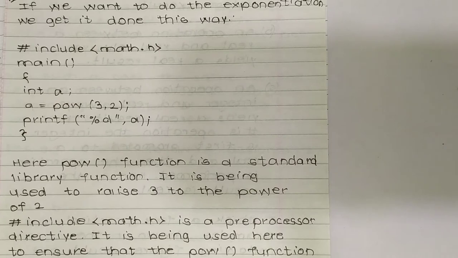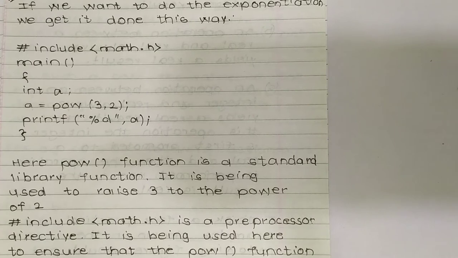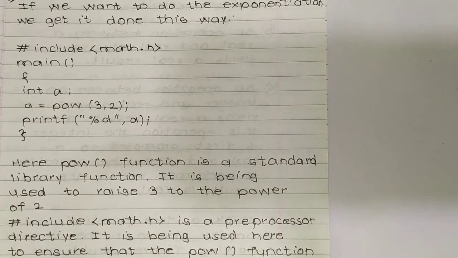So this is a library function. pow is a library function of the math.h library. Now printf with %d, because a is an integer, so we have to write %d for it, comma a, meaning the a from the previous line. Now the bracket is completed. So here we have included the math.h library.